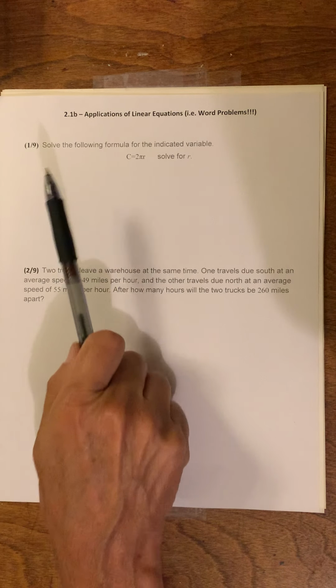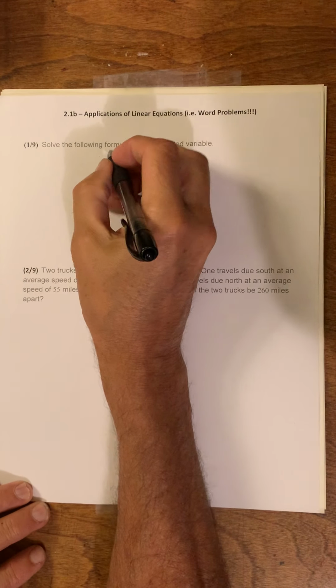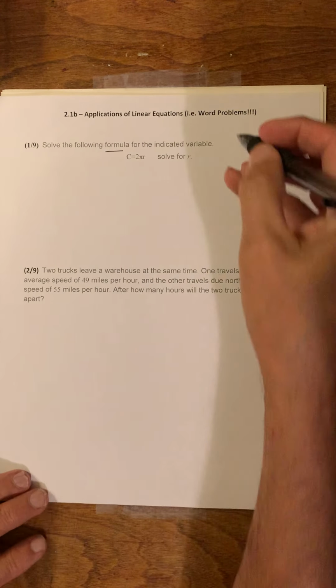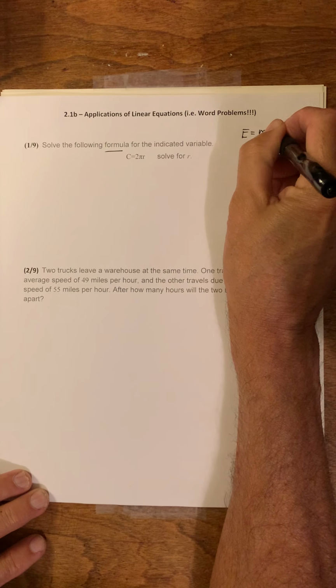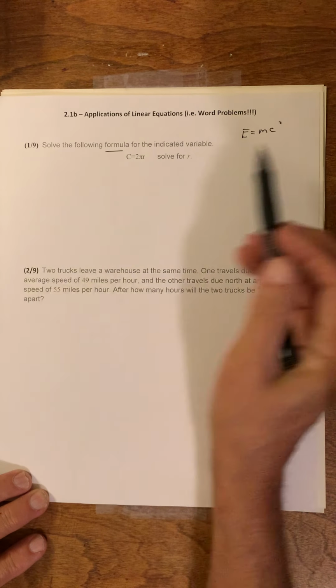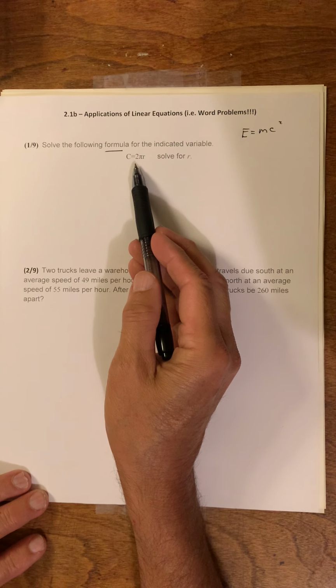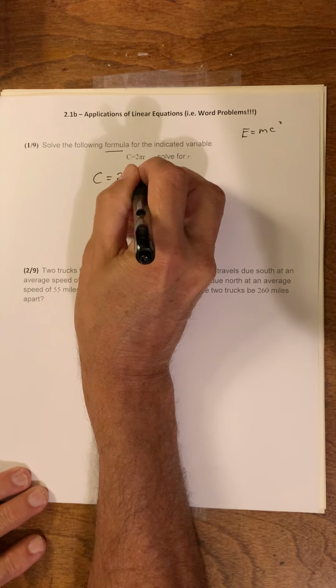Here's the first one. It says, solve the following formula for the indicated variable. First of all, a formula. Formulas are multivariable equations. Like here's an old formula. You've seen it before. E equals m times c squared. Multivariables. Different variables. Here's a more familiar formula. C equals 2 pi r.